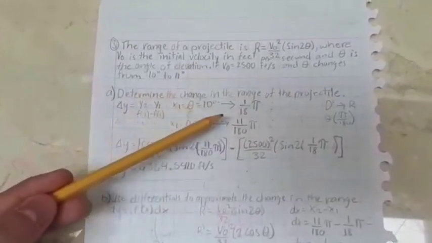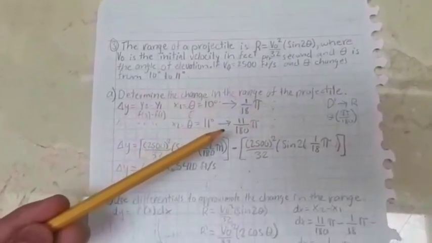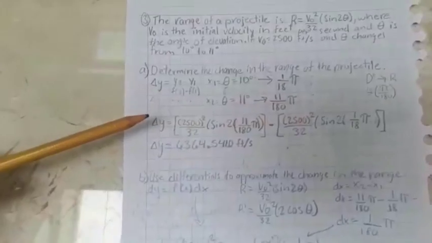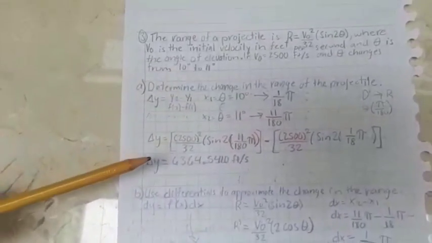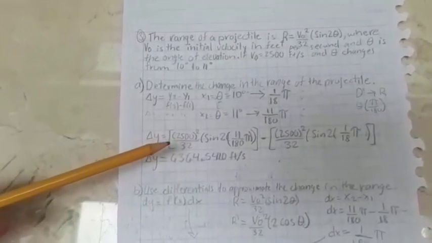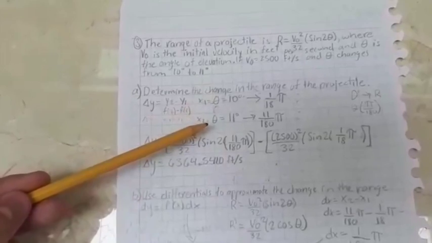So 10 degrees is equal to 1 over 18 pi in radians, and 11 degrees is equal to 11 over 180 pi in radians. To find delta y, which is the change, we simply use the equation that we're given and replace both variables.